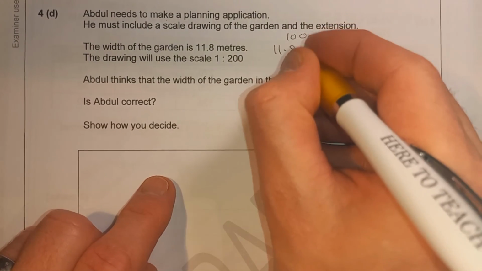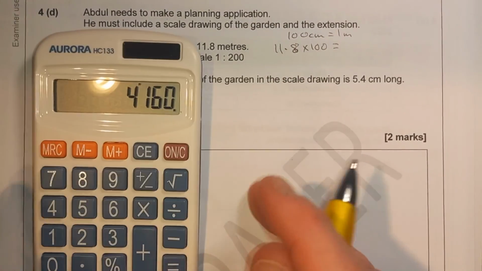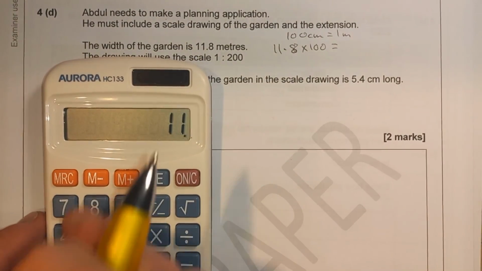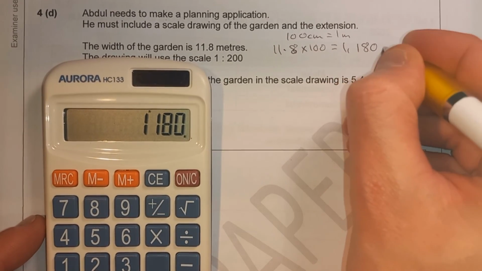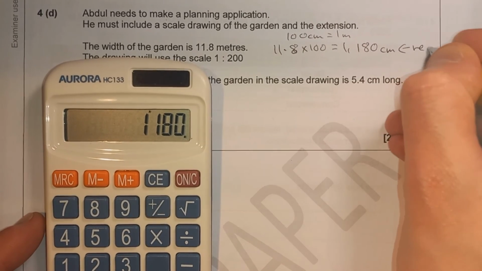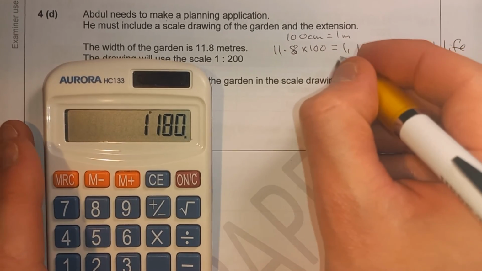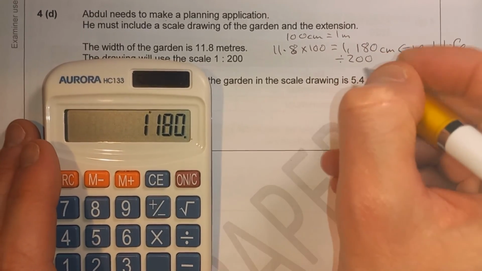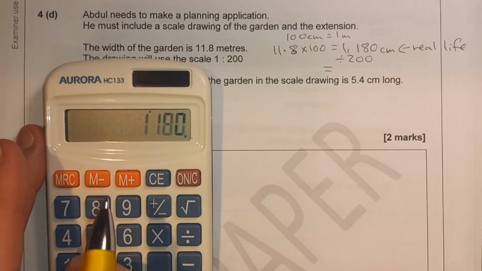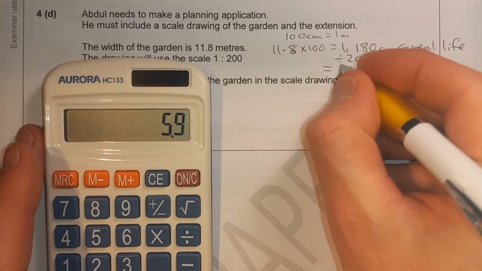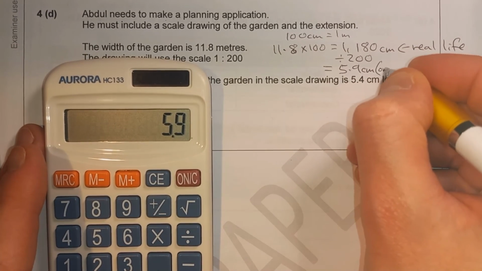So if we do 11.8 times 100, we've got 1,180 centimetres, and I'm going to put real life. Now we want to use the scale, so we divide it by 200 to find out how many centimetres it would need on the drawing. If we divide it by 200, we get 5.9 centimetres, and I'll put on drawing.